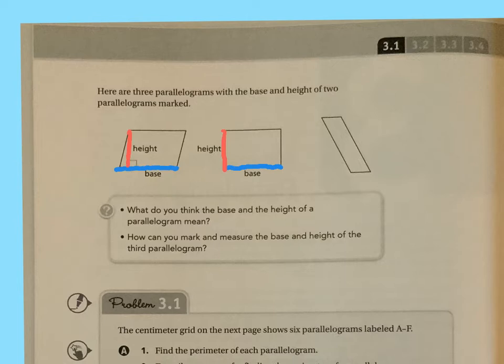But where would be the base and height on this third shape? Again, you've got base, but how would you find the height? Climb to the top, drop a rock, climb to the top, drop a rock. So there's a couple ways you could find it, but this is your height. So again, you've got your base and you've got your height.